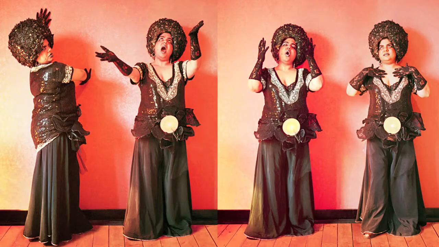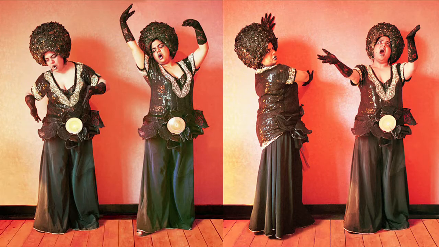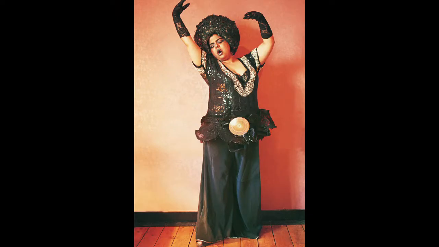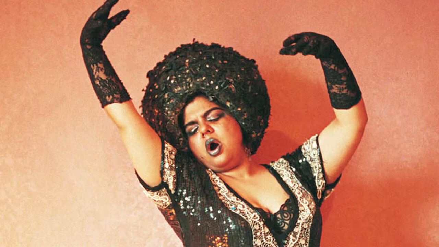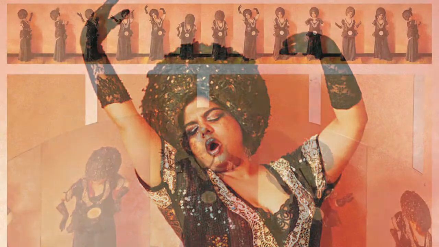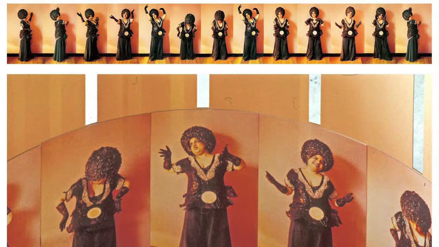She's in costume. There are 13 images in all. She's wearing lace gloves. She's wearing a sort of shiny but dark dress, let's say. There's a large reflective disc at her waist. And on her head is a sort of large wig. It's in fact made from lengths and lengths of videotape. There are 13 of these. They're placed inside a drum that's meant to be turned around.